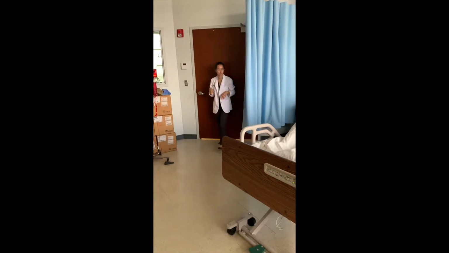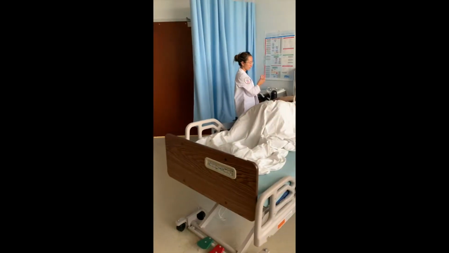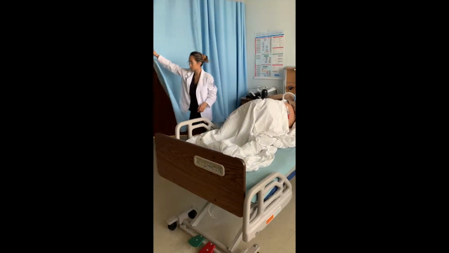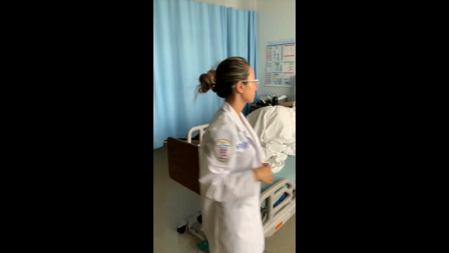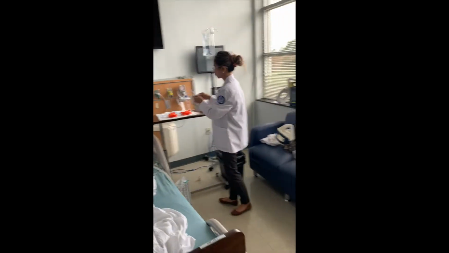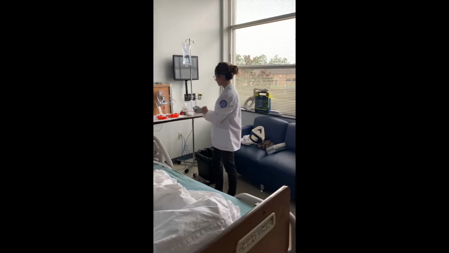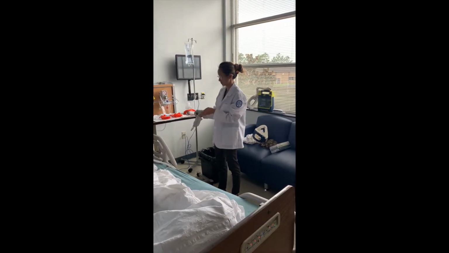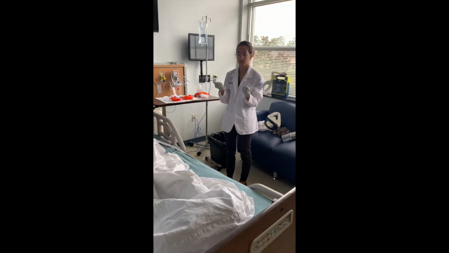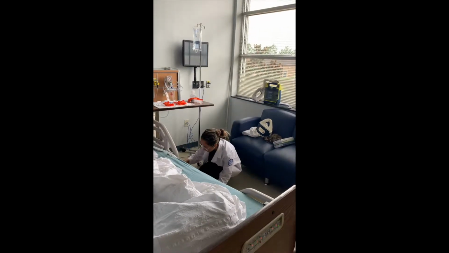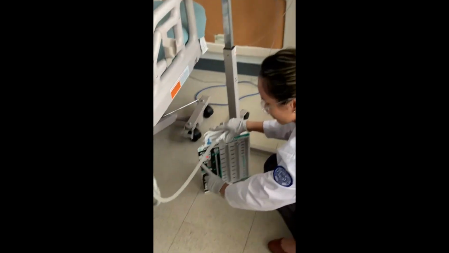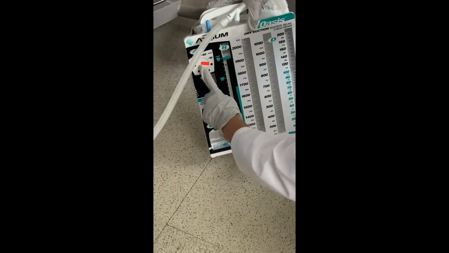Enter the room and introduce yourself to the patient. Perform hand hygiene and identify the patient using the 2 patient identifiers. Provide for privacy. Don PPE. Visualize the chest seal drainage chamber and ensure there is no leak in the air chamber by observing that the orange suction control bellow is at the triangle mark.